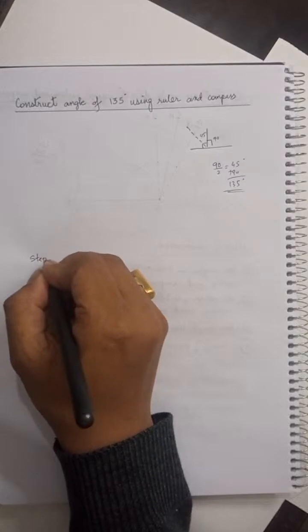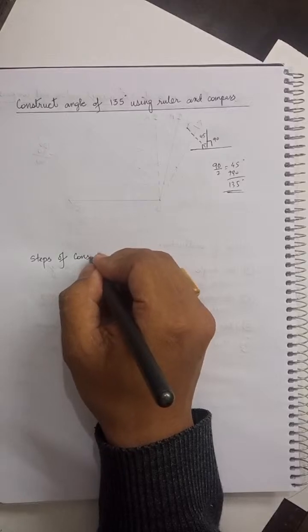So yeah, let me write the heading, steps of construction, and then we will do both simultaneously. Steps of construction.